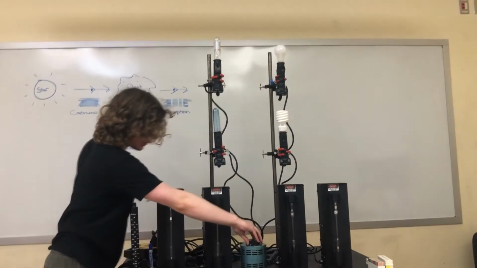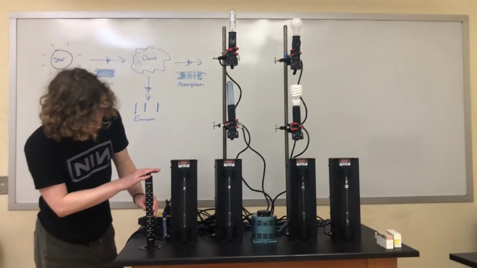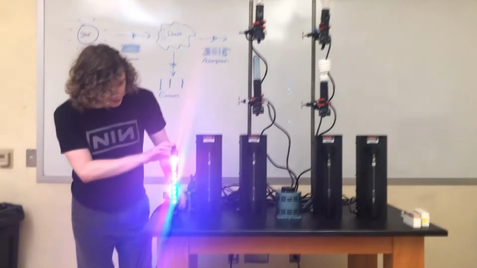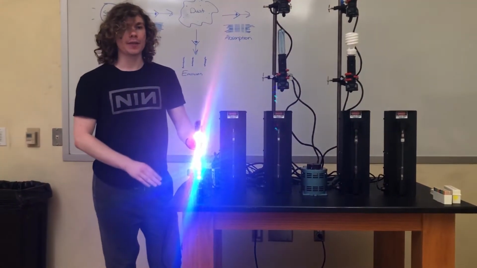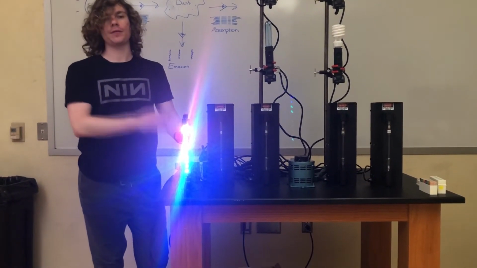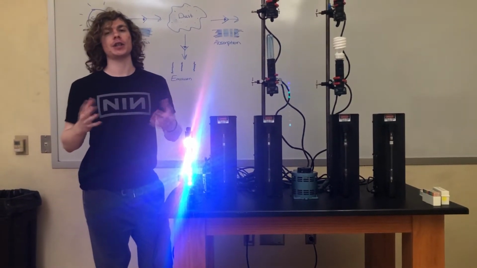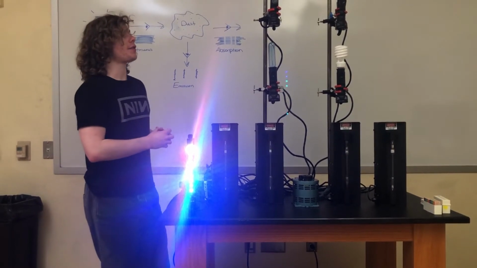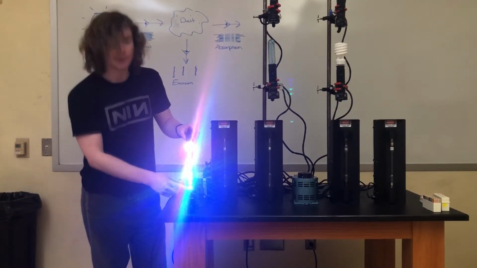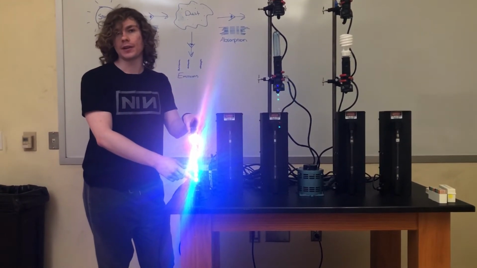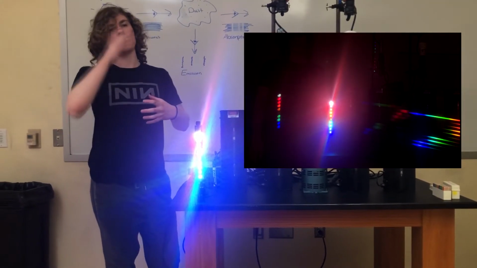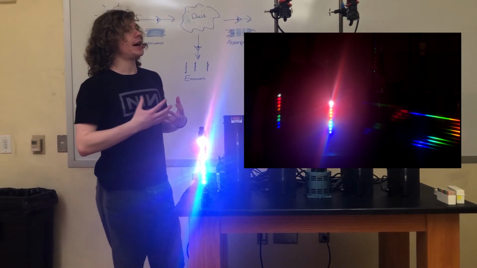And then finally we have a bunch of different colored LED bulbs here. And what's really cool about these is that they demonstrate the refraction of the lenses that you're looking at in order to separate this light. Different frequencies of light get refracted through the lenses at different angles, and so that's how you see the different frequencies, or the different colors rather, separate from each other.